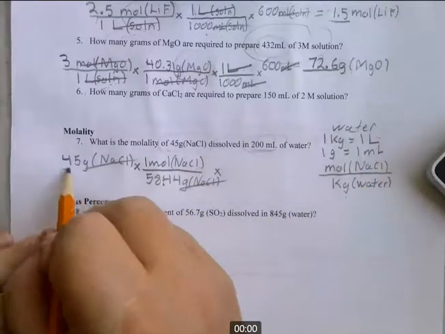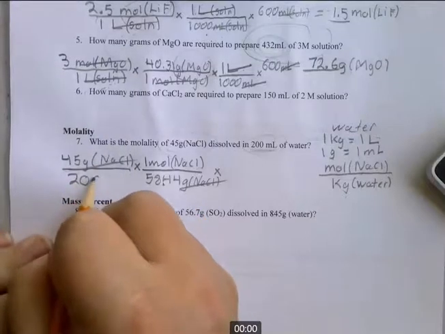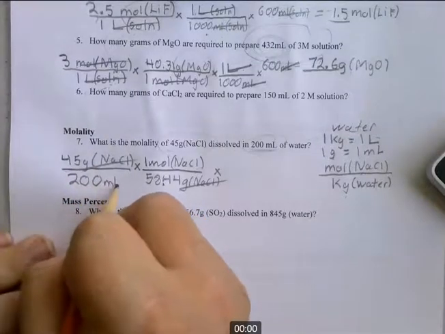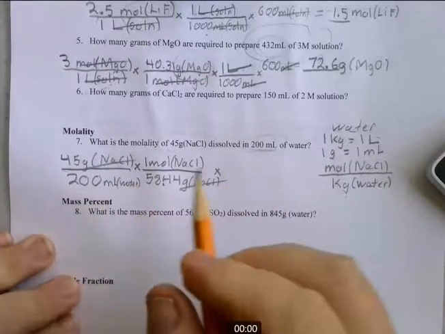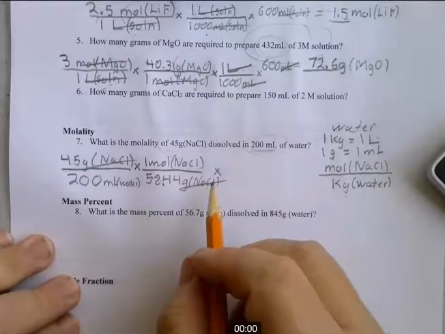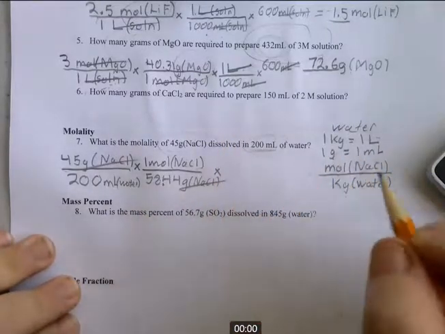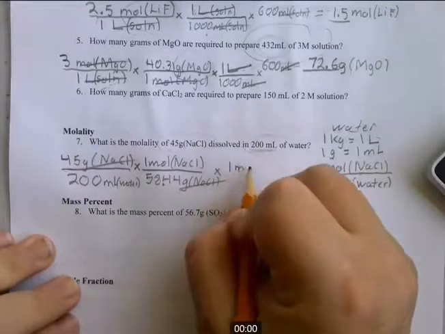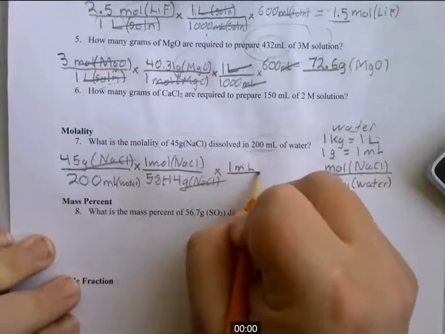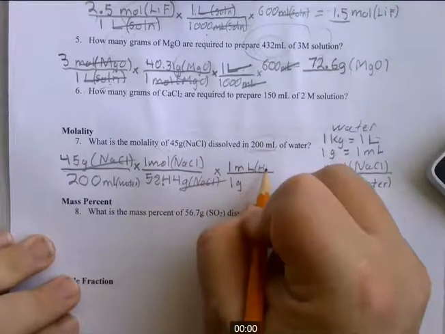What I could have put over here, underneath here in the denominator, is the 200 milliliters. So we have 45 grams in 200 milliliters of water. Okay, so over here, I'm going to put that there's 1 milliliter of water for every 1 gram of water. So we'll put H2O.